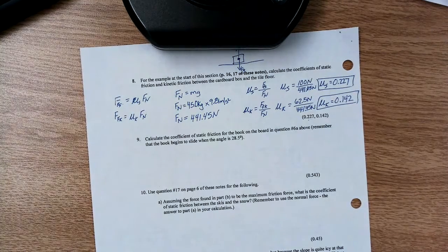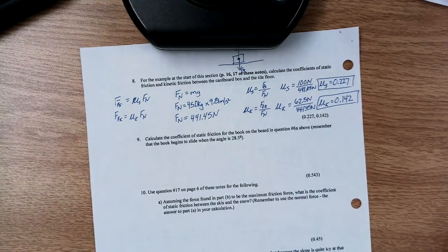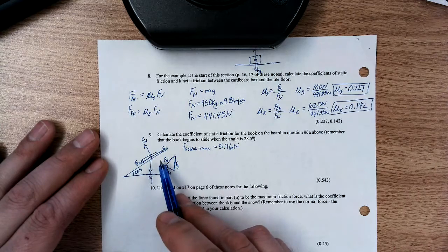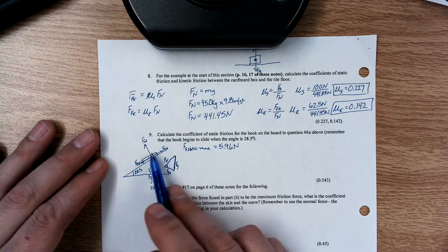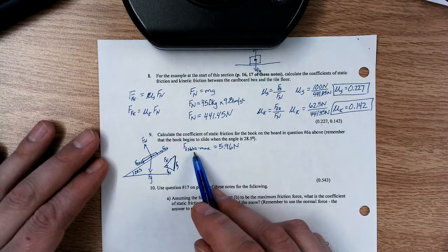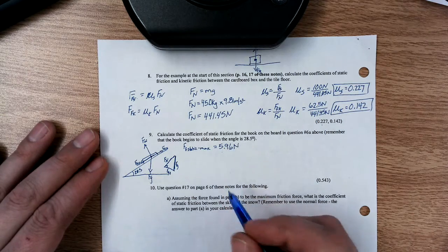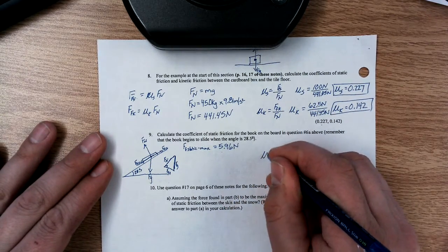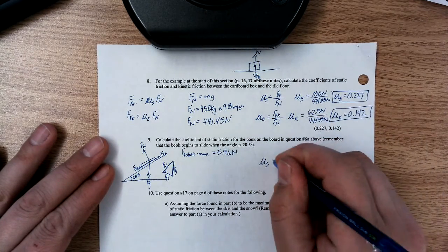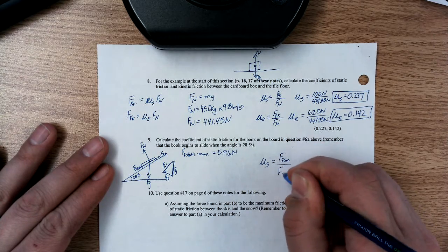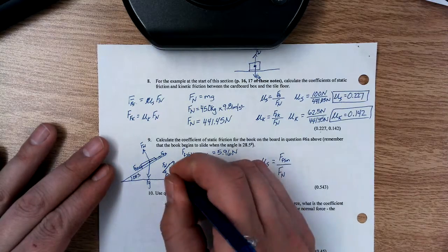For this next one, calculate the coefficient of static friction for a box on the board in question 6A above. Remember that the box begins to slide when the angle reaches 28.5 degrees. I have our free body diagram drawn here showing our different forces. From question 6C, I wrote down our maximum force of static friction that we found, 5.96. So again, if I want to find our coefficient of static friction, I'm using this same formula: it's equal to our maximum force of static friction over our normal force. So we have to find our normal force.